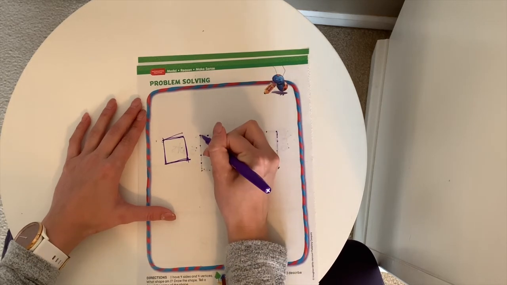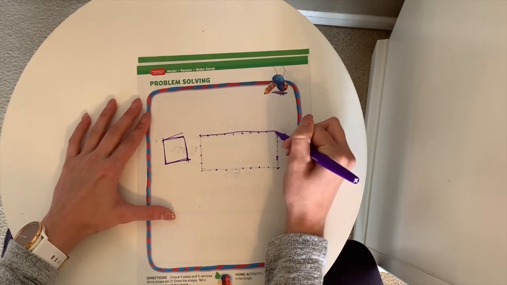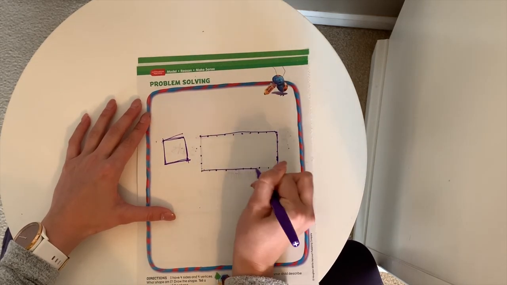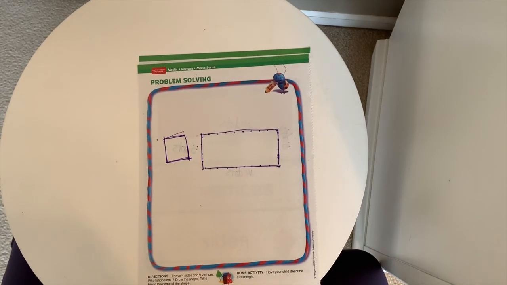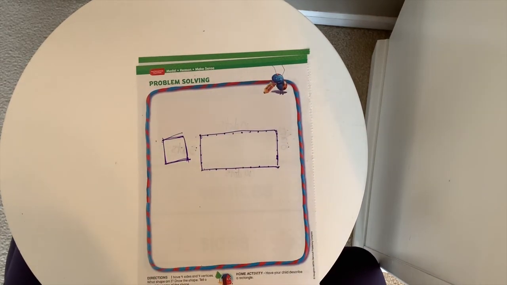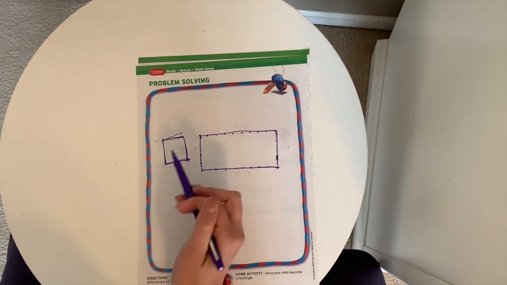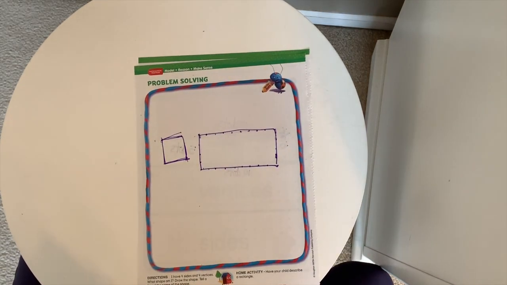But then here is a rectangle, which also has 4 sides and 4 vertices. So these 2 shapes, if you answered a square or a rectangle for the shape, then go ahead and kiss your brains because you are correct.